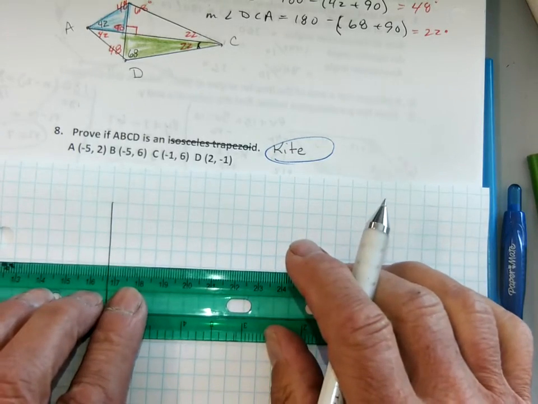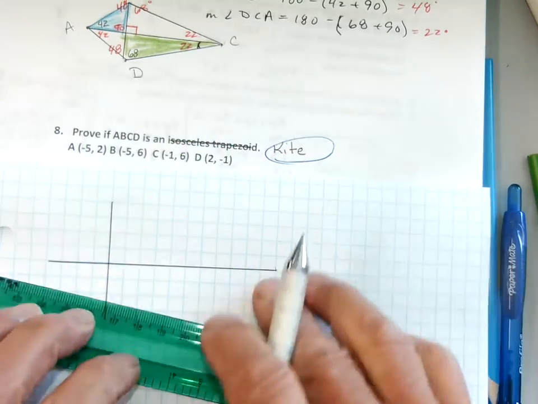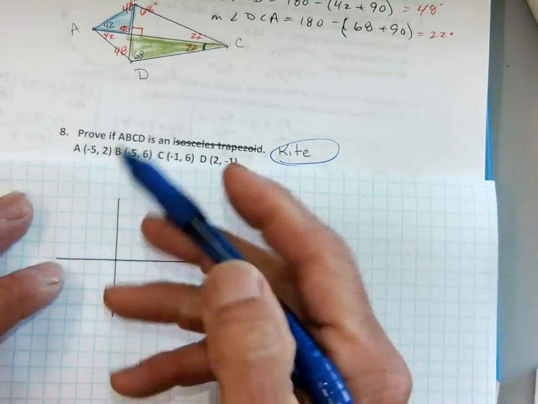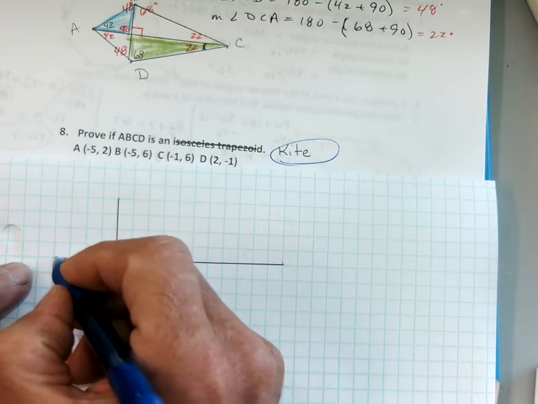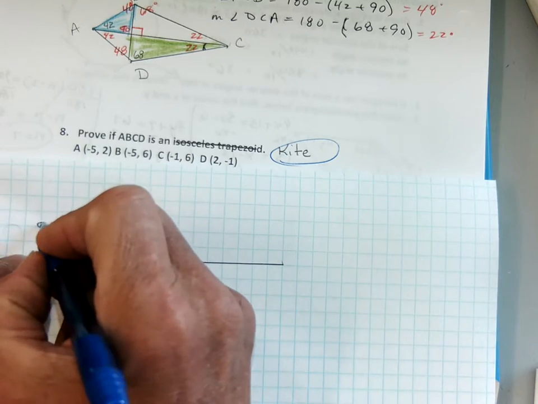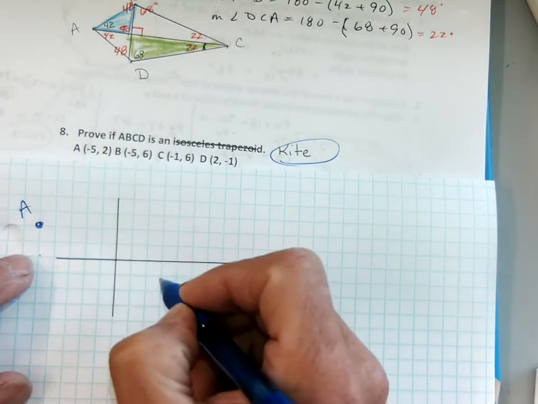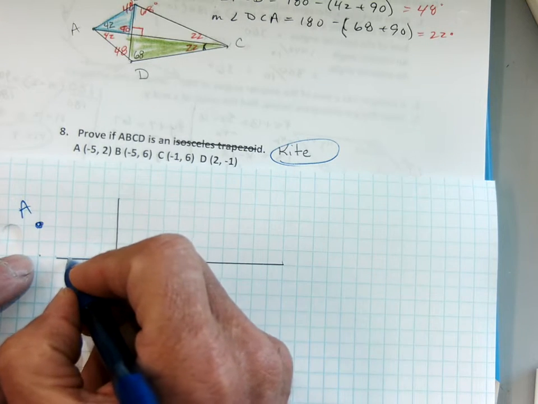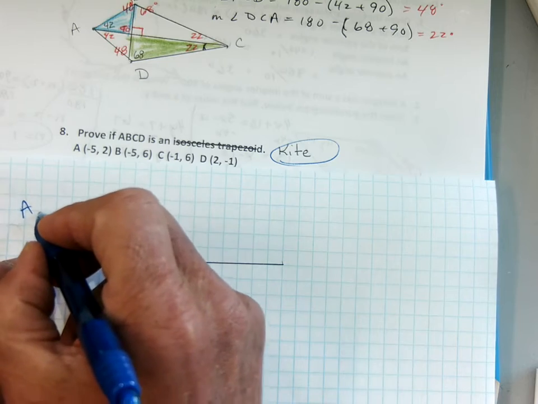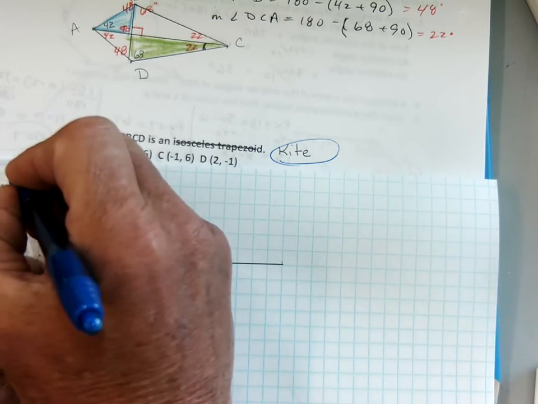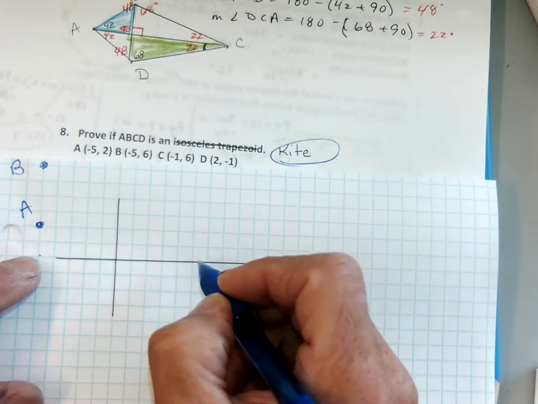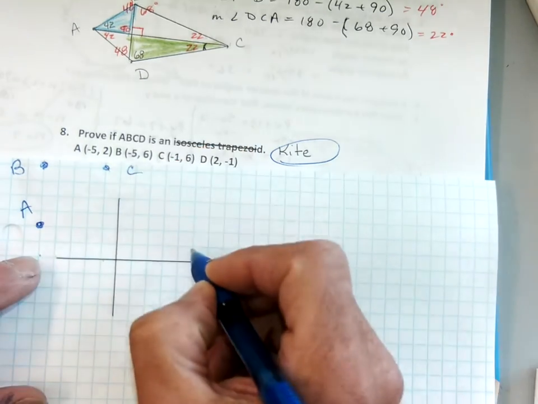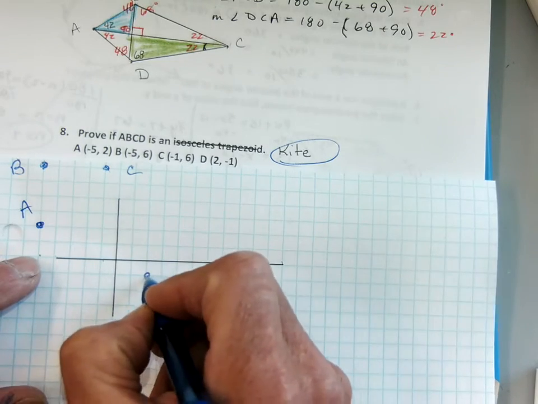Let's see what we got. Okay, so I've got a point at -5, 1, 2, 3, 4, 5, 2. There's A. Got that. -5, 6. 1, 2, 3, 4, 5, 1, 2, 3, 4, 5, 6. There's B. -1, 6. There's C. And 2, -1. There's D.